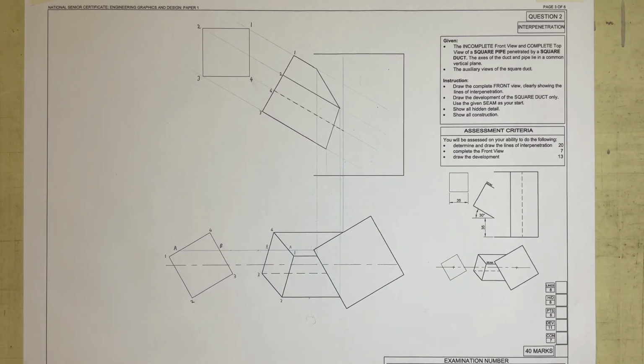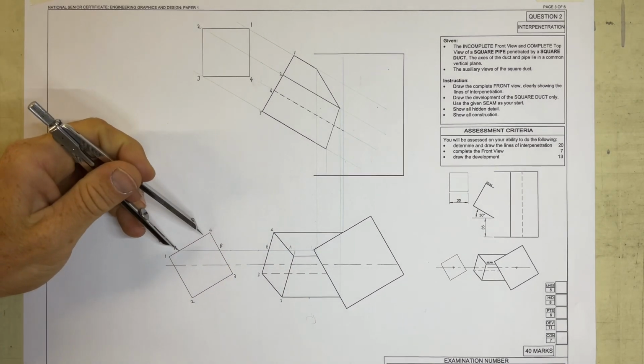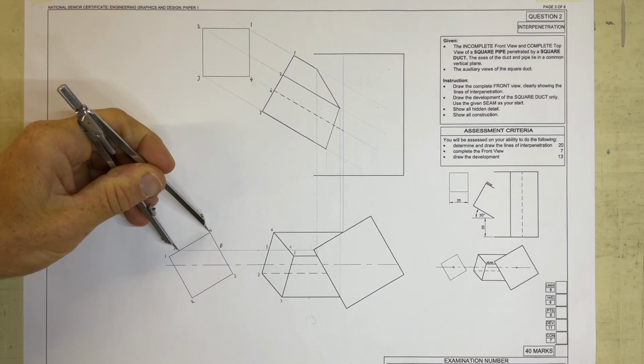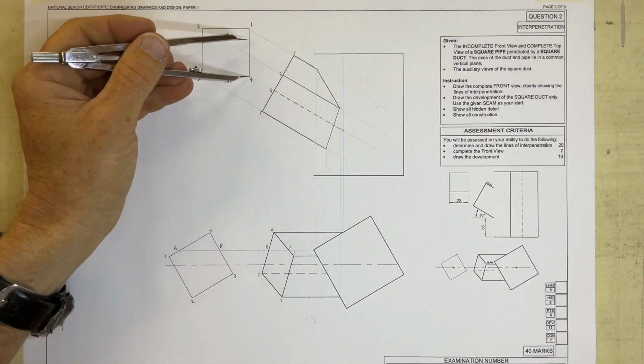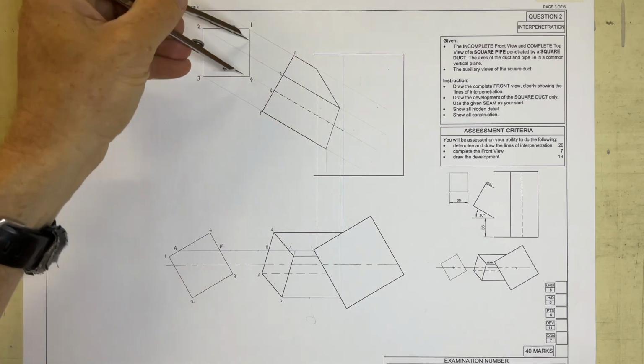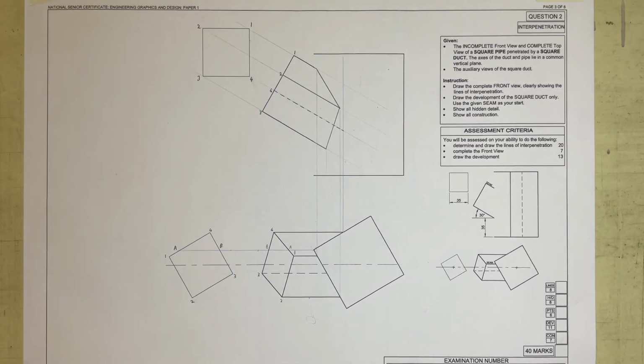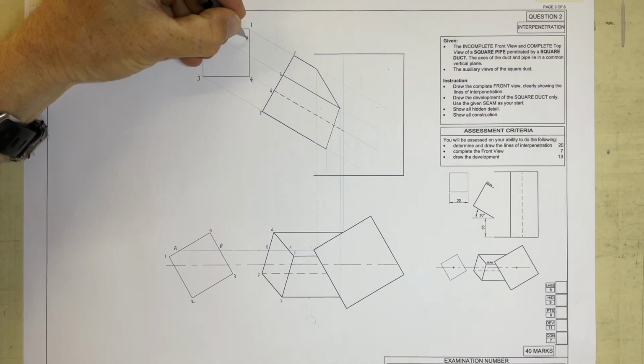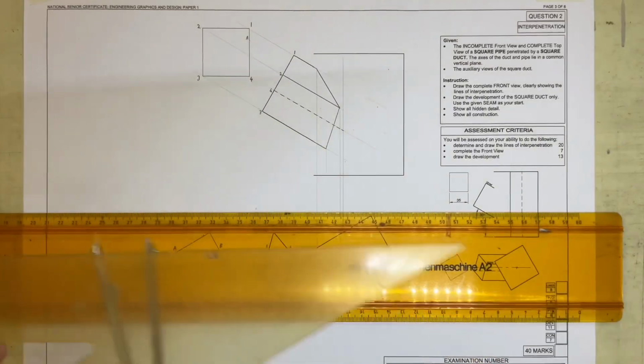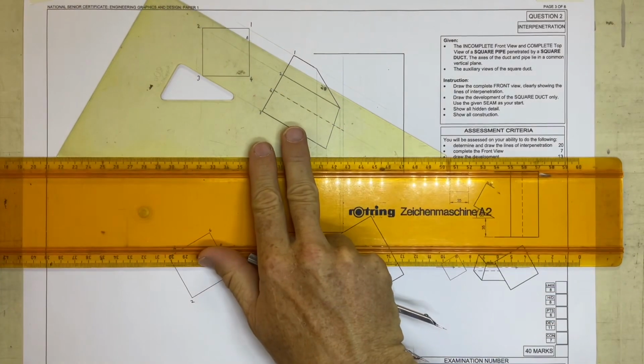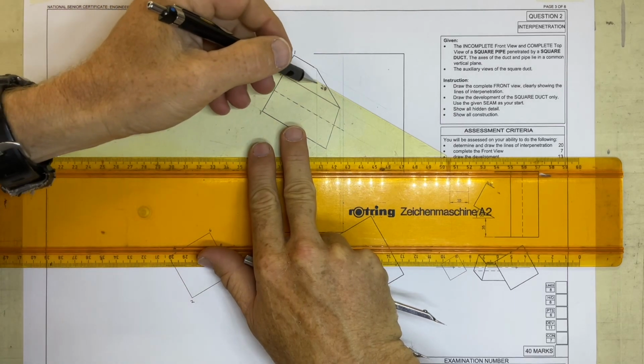I can take a pair of dividers and I can measure this off between 4 and A, going in the direction of 1, going from 4 to A in the direction of 1. I can put it over there, and I can label that as A, and I can take that back now over here down to where the corner will be.